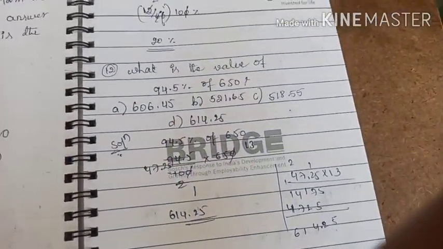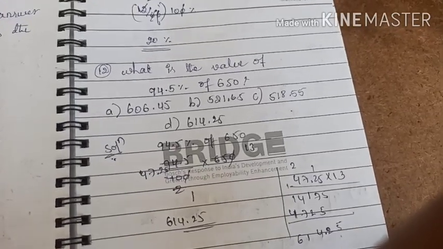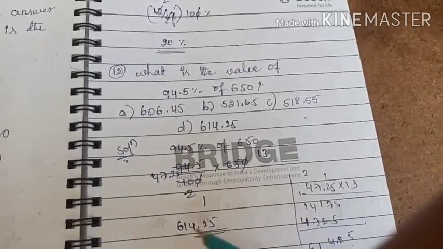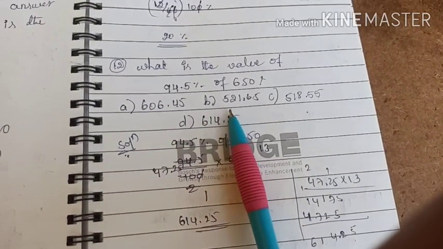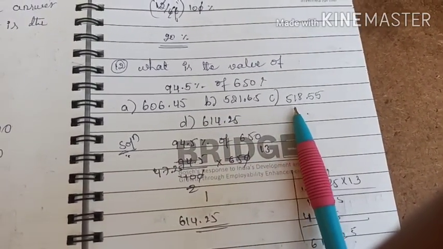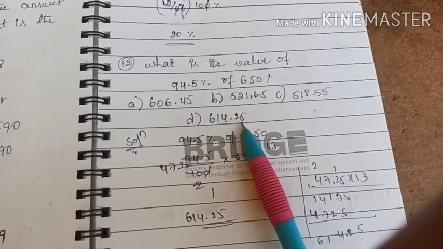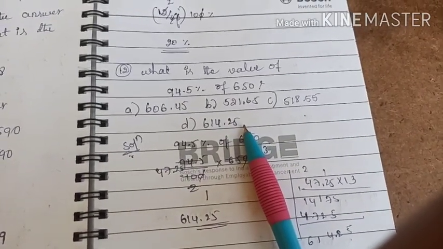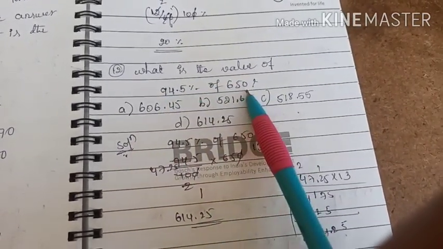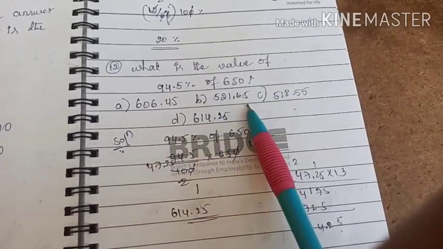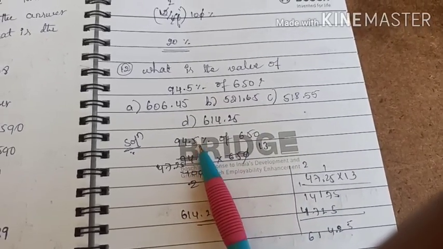Let's move on to next problem. What is the value of 94.5% of 650? They gave 4 options. First one is 606.45, second one is 521.65, third one is 518.55, and fourth one is 614.25. First, write down the question as it is, that is 94.5% of 650, which is nothing but 94.5%.